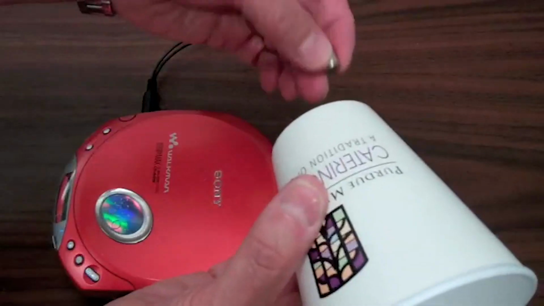So now let me hold the magnet close to the coil.